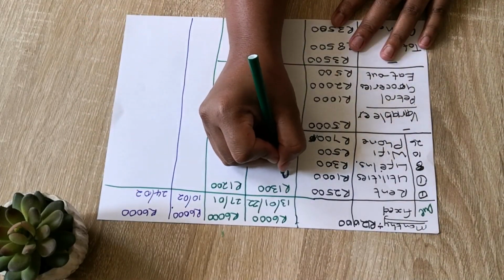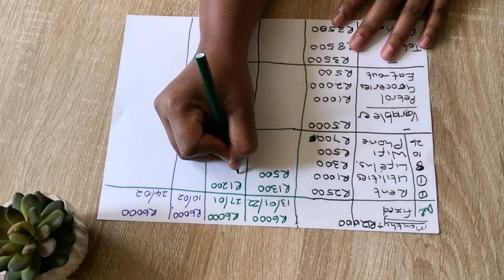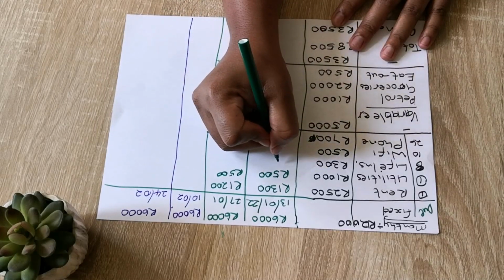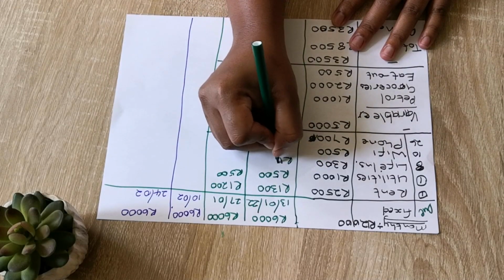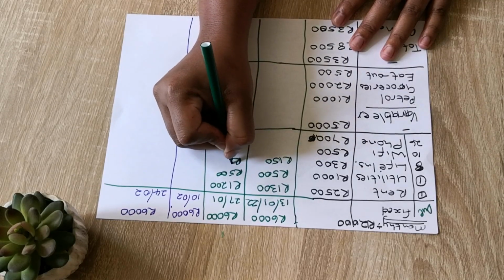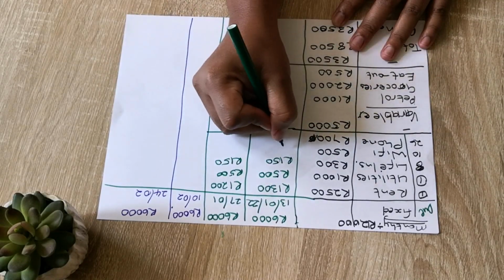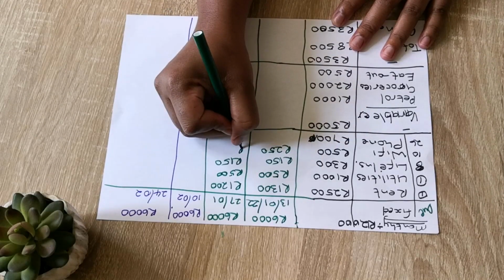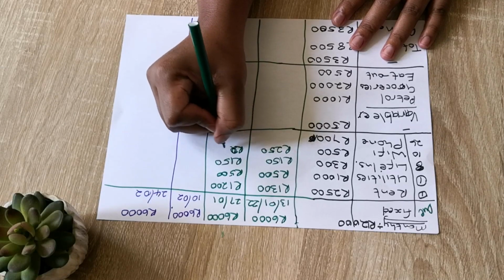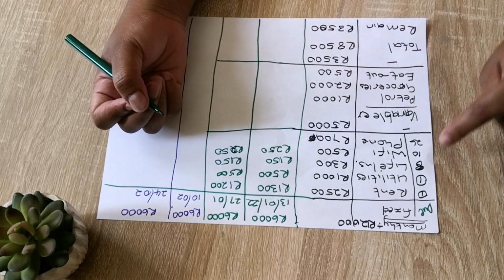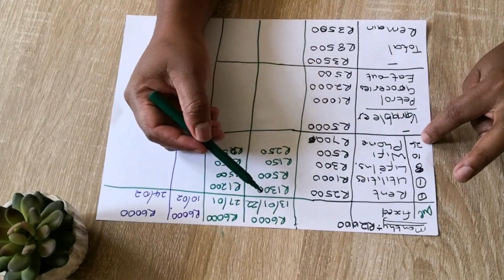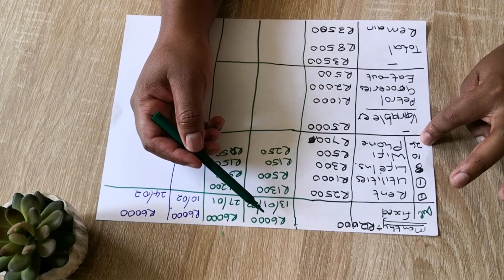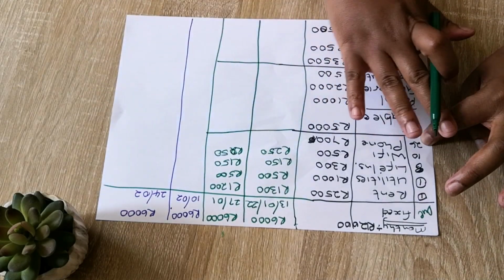And then for my utilities, I will split it in half and put 500 each salary date. For my life insurance, I will put 150 each salary date. Wi-Fi, I put 250 each salary date. Now, because the 26th is after the 13th, when I get paid here, this phone is not yet paid.